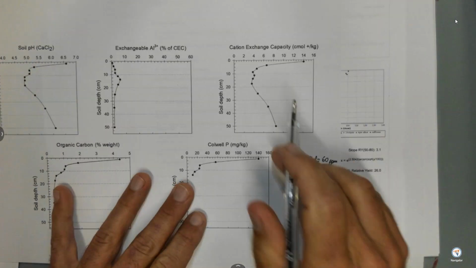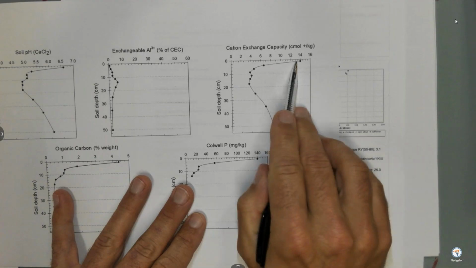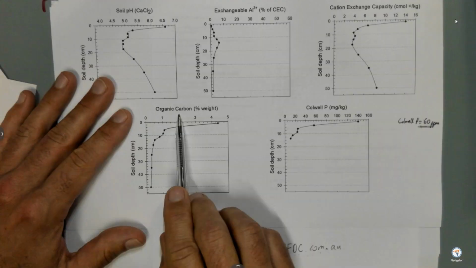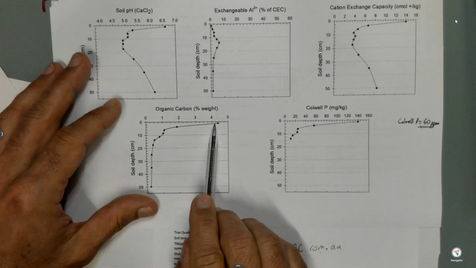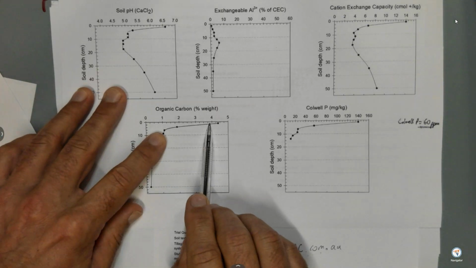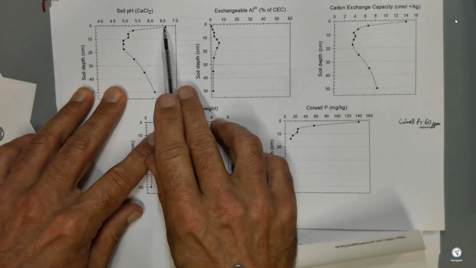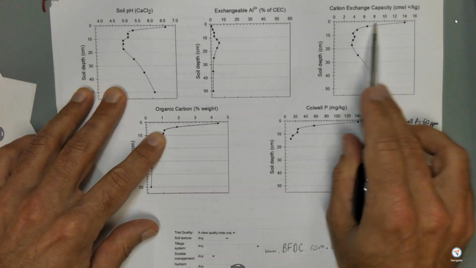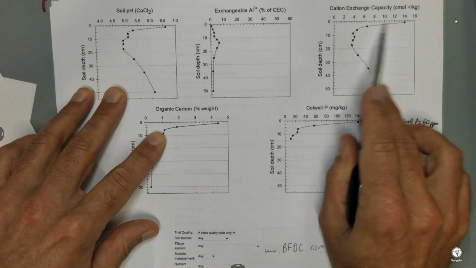And when you look at this, it's got a cation exchange capacity that's really high in the surface, and it has high organic carbon in the surface. So this organic carbon, because organic matter has a charge, it can be negative at high pHs, right? So we're getting this negative charge from the organic matter. And so this was actually feedlot manure put out, which is why there's so much Colwell P.